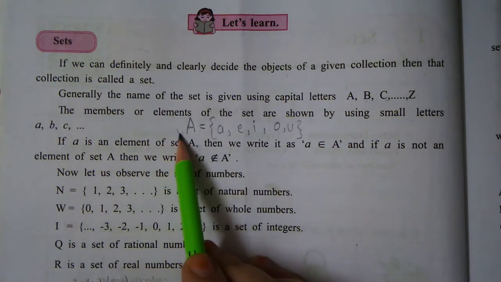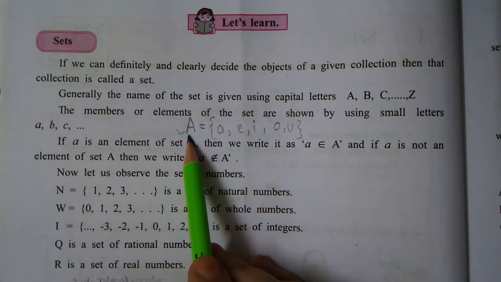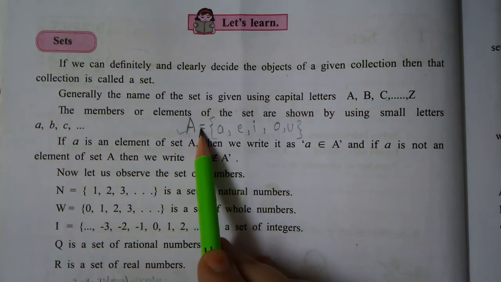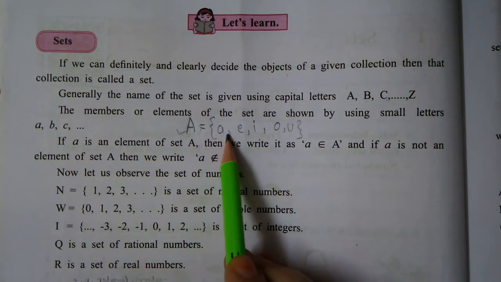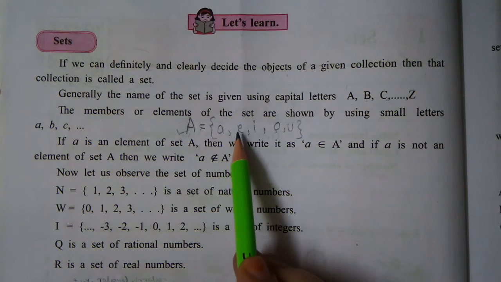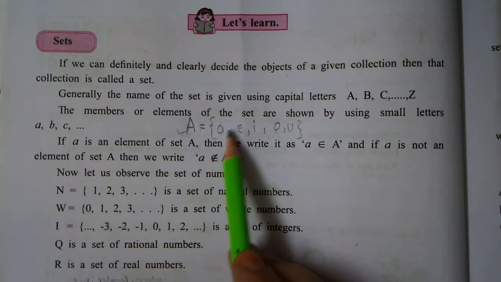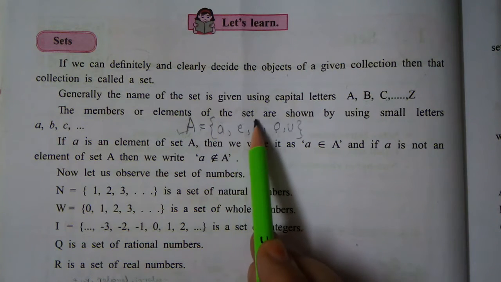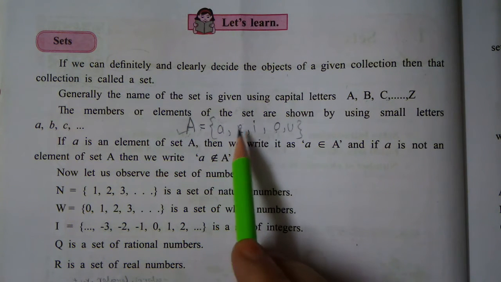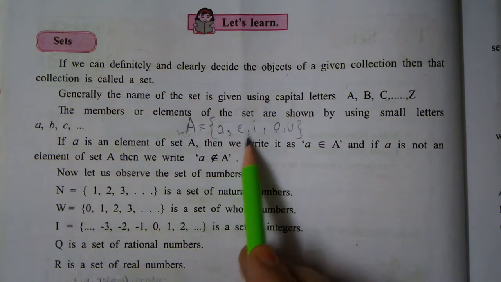Like here, this is the name of the set, it will be denoted by capital letters, is equal to, then open the curly bracket, write all the elements here, and the elements of the set will always be written in small letters. All right, so these are the elements of the set, and each element of the set will be separated by a comma.